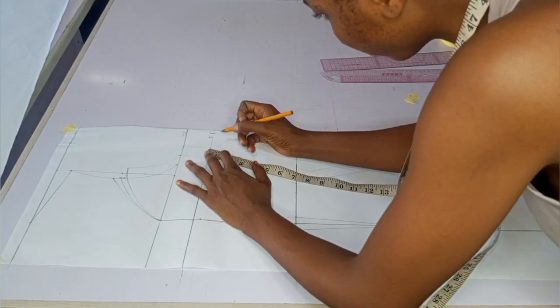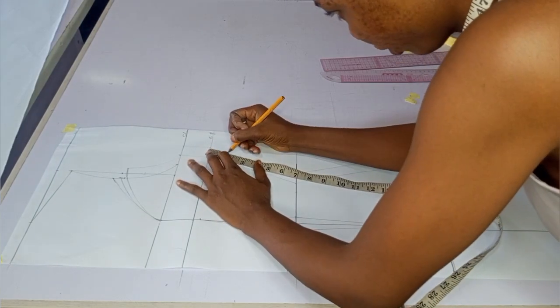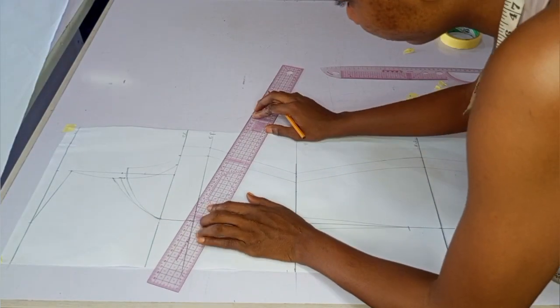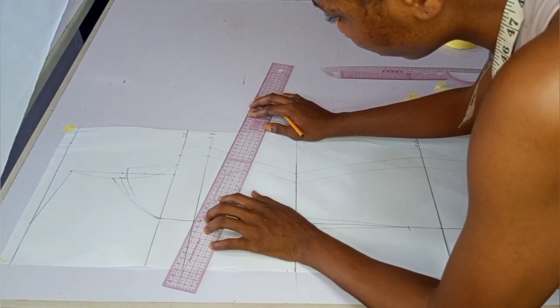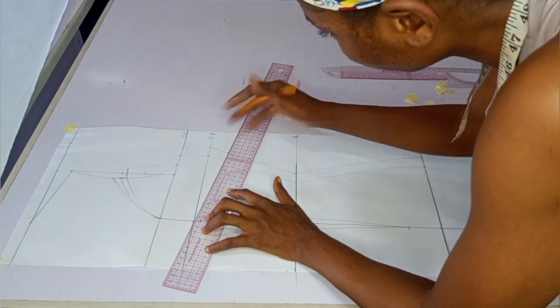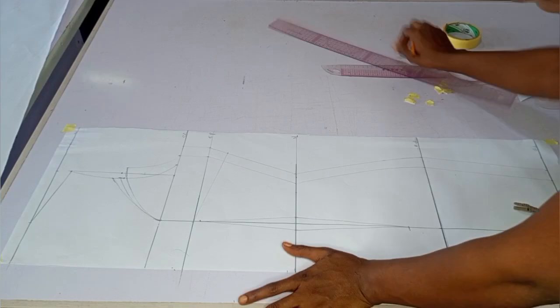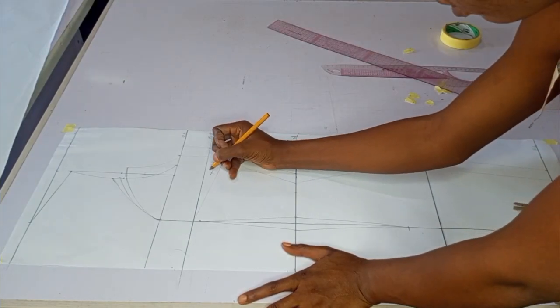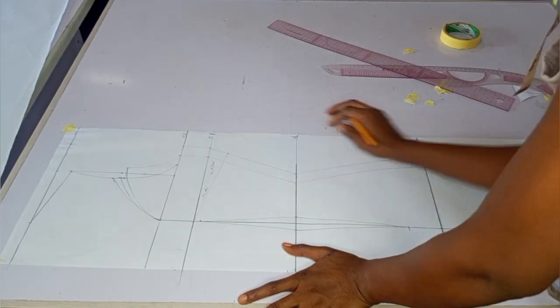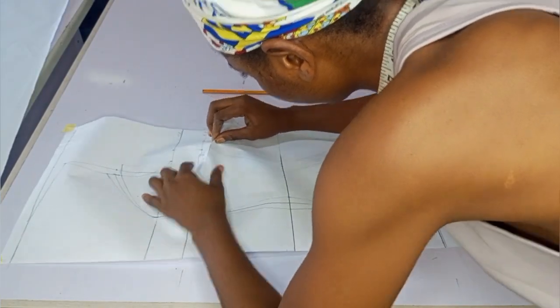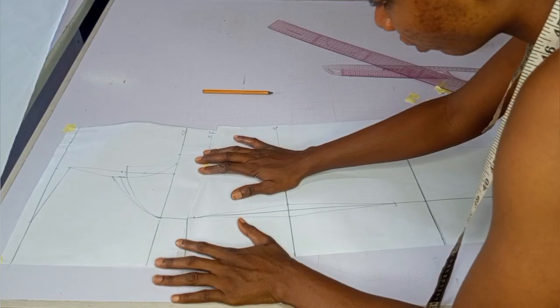So the next thing is to mark our bust dart. This is the difference we have from our shoulder to our waist in front and our shoulder to my measurement. The difference I got was 1.5 inches, so I came down by that 1.5 inches from the bust line and I connect back to the dart line. So I'm going to close this before we cut. Make sure to close your bust dart before you cut.